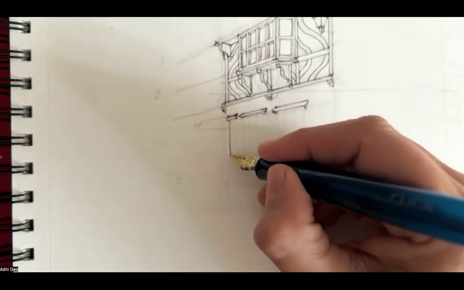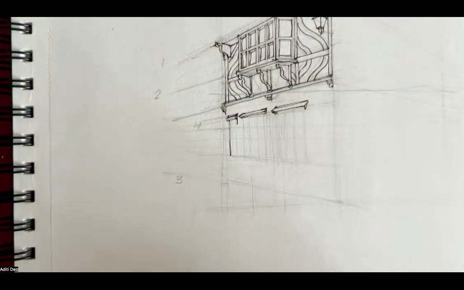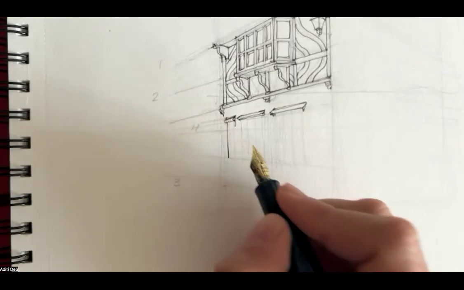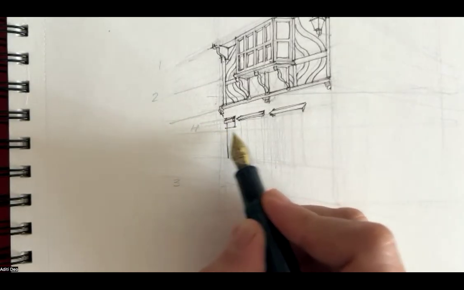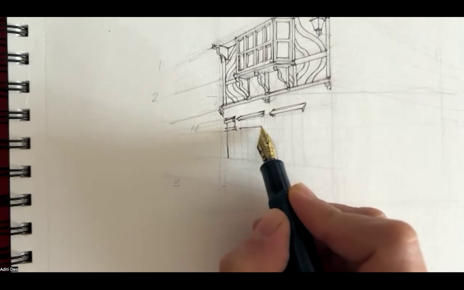And then, like we made the windows on the top, first make the frame, or if you want, you can also make this, where is my horizon line here? So you can make one part of the windows like this.